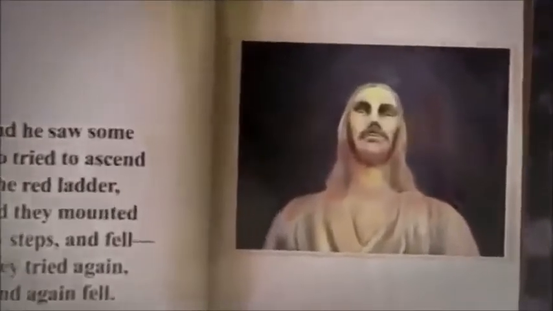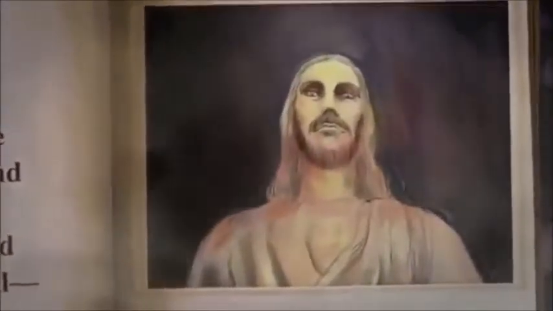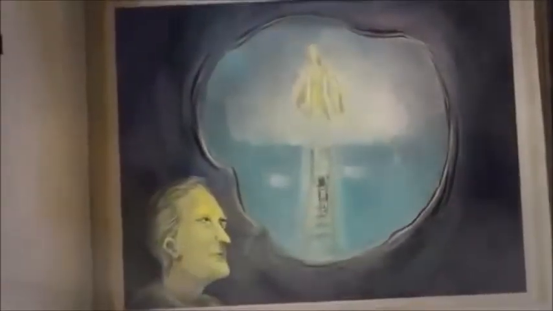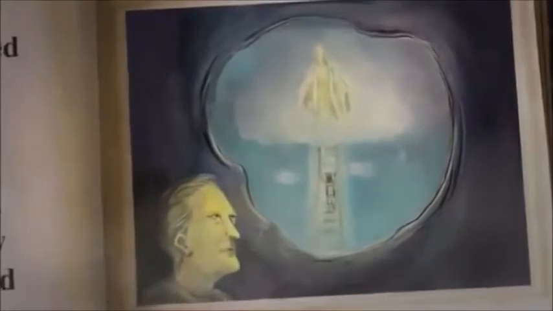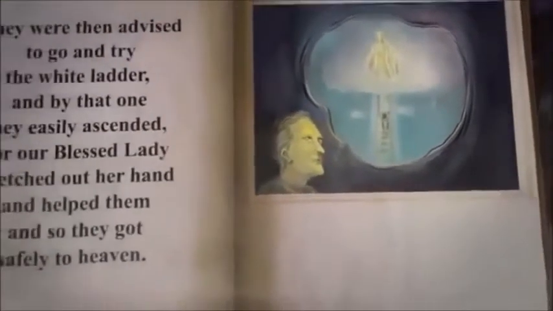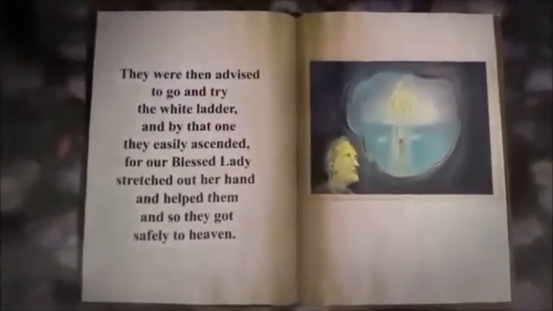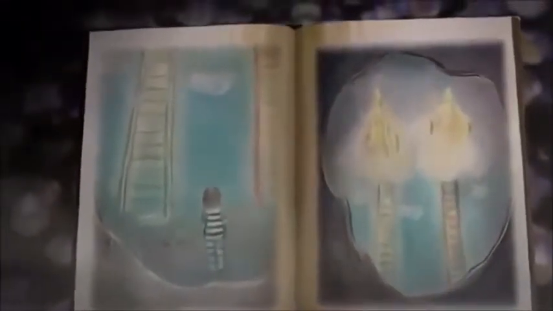And he saw some who tried to ascend the red ladder, and they mounted a few steps and fell. They tried again and again fell. They were then advised to go and try the white ladder, and by that one they easily ascended. For our Blessed Lady stretched out her hand and helped them, so they got safely to heaven. The story, which was made by exuberant imagination, sounded plausible.